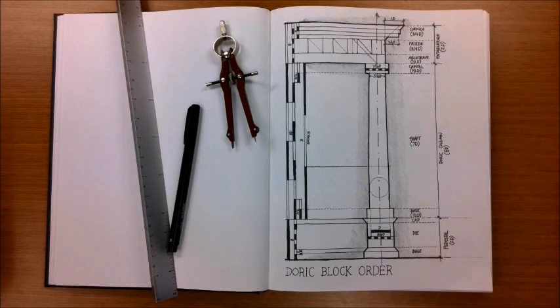Here's a sneak preview of the drawing that we are going to create with this Doric block order. And a block order is essentially a simplified version. It doesn't have all of the many various profiles and things along those lines. We'll get into those when we dive into the actual column capital as well as the column base.